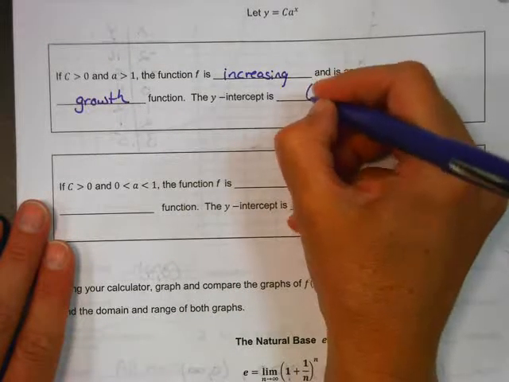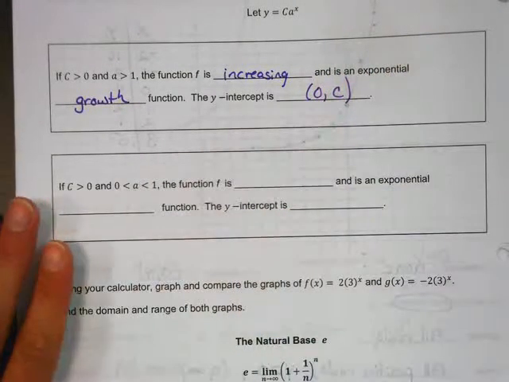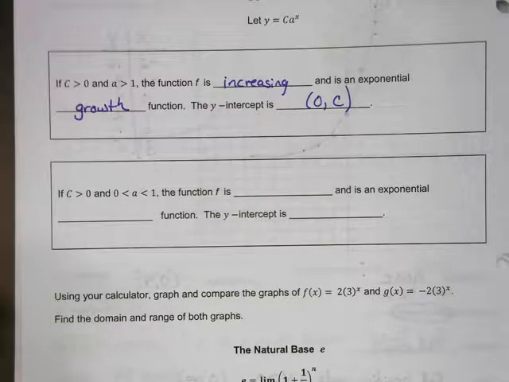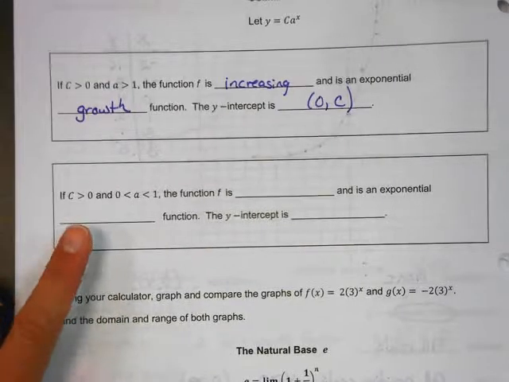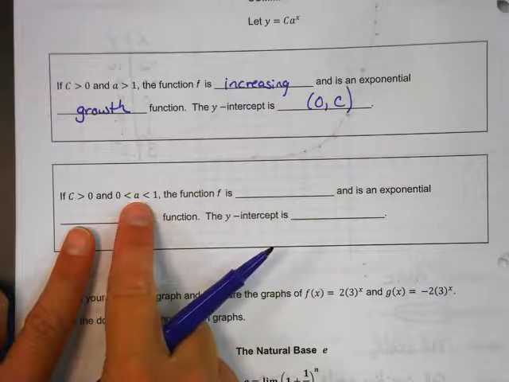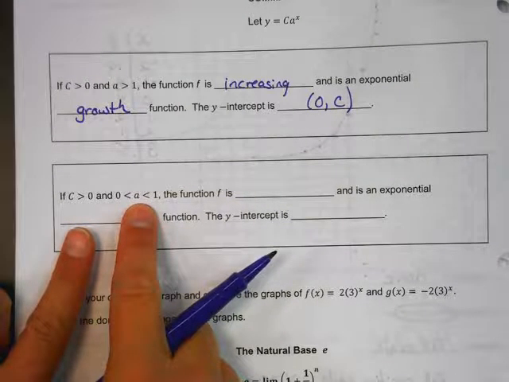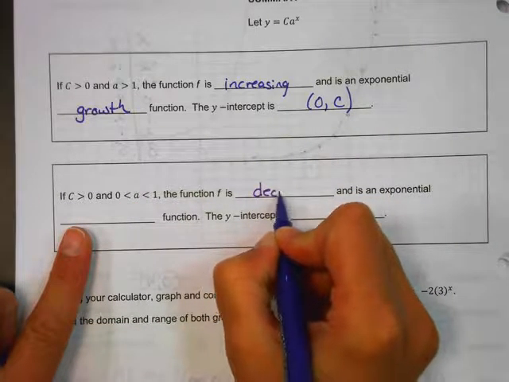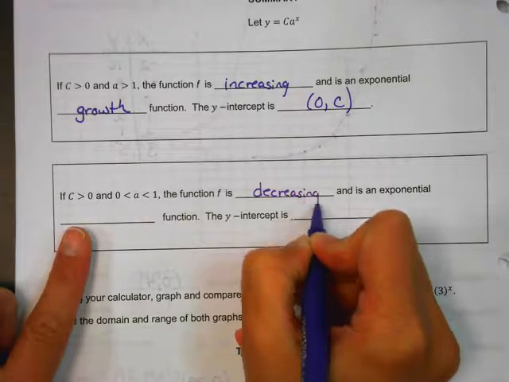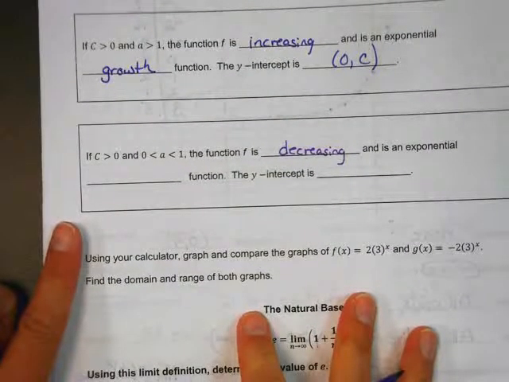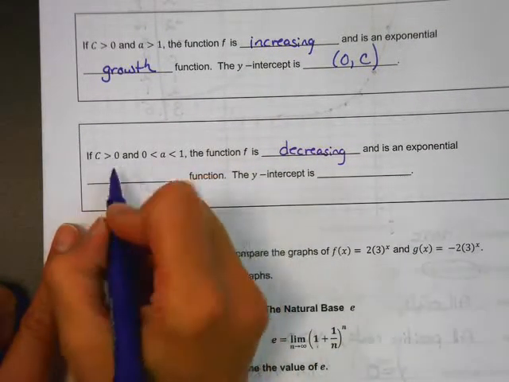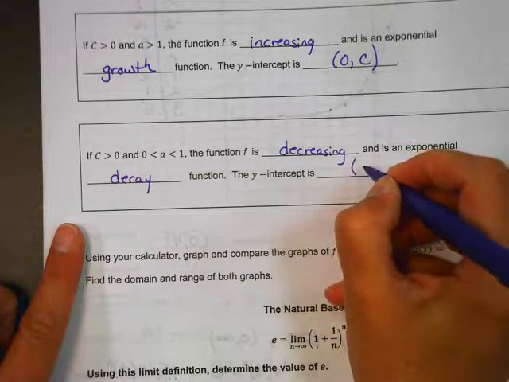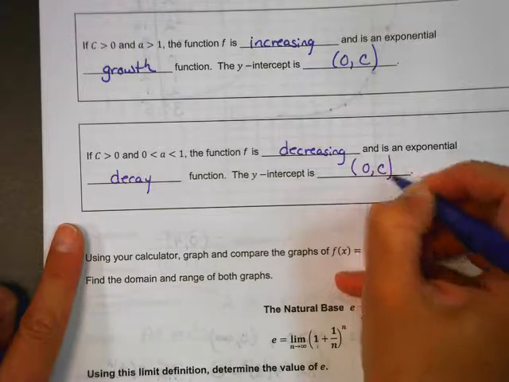The y-intercept will always be (0, c). C is that starting value. If A is some number in between 0 and 1, like 1/2 or 1/4, the function is decreasing. Instead of growth, it's a decay function. And again, the y-intercept is (0, c).